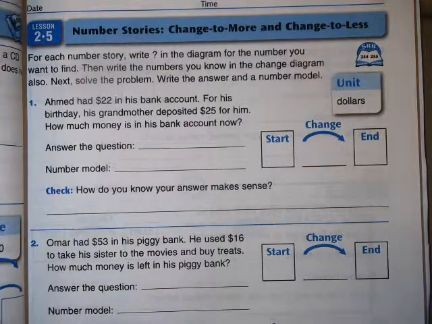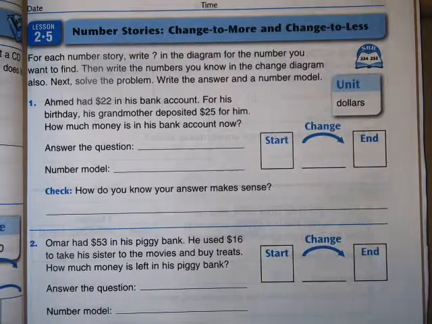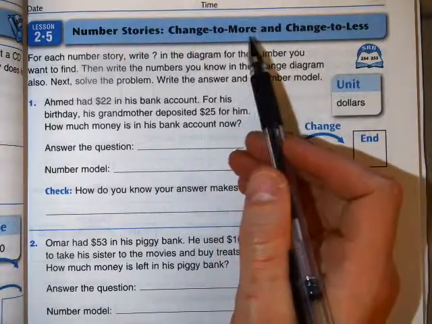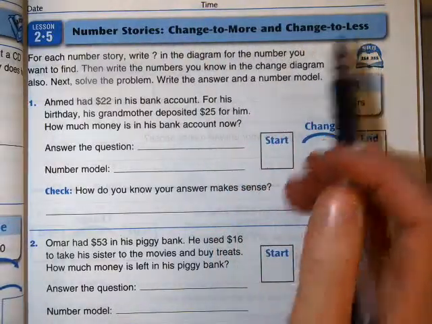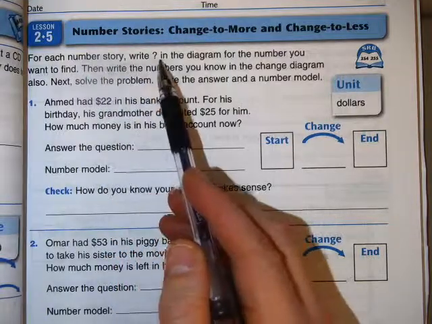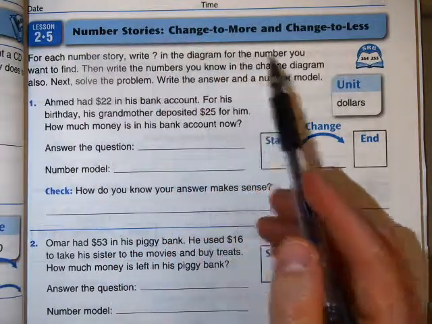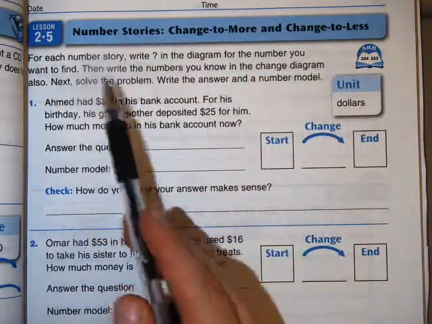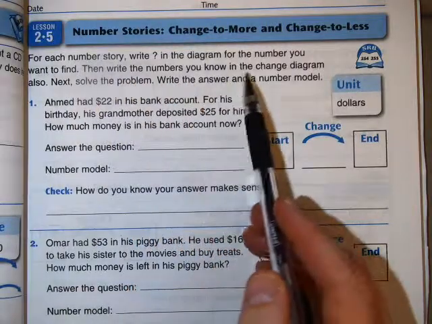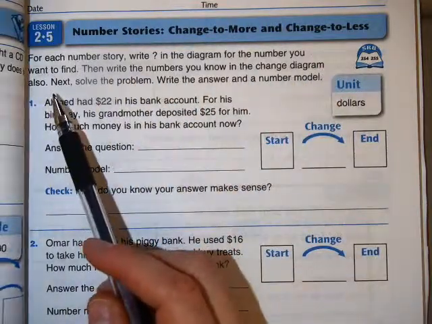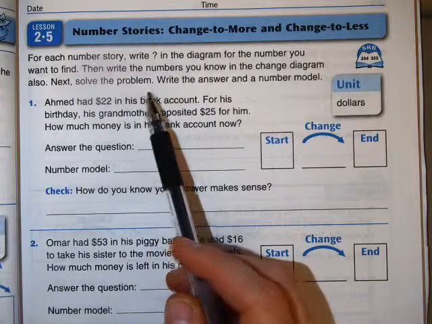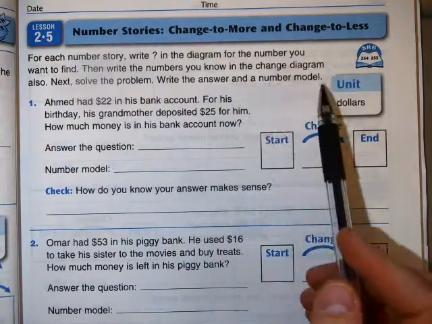Okay, this is lesson 2.5, number stories. This is change to more and change to less. For each number story, write a question mark in the diagram for the number you want to find. Then, write the numbers you know in the change diagram also. Next, solve the problem. Write the answer and a number model.